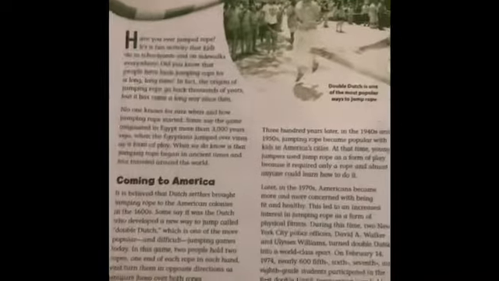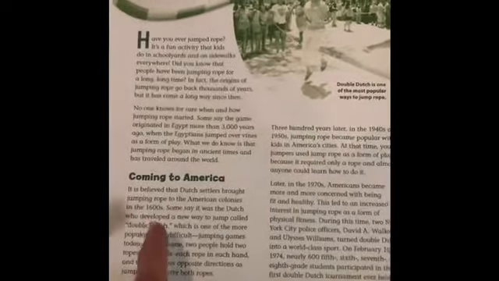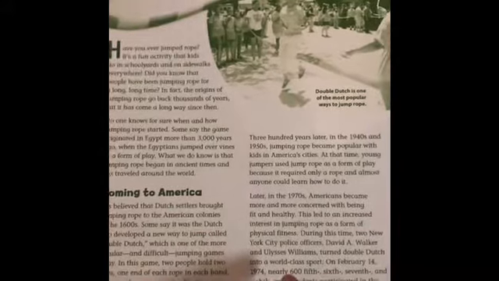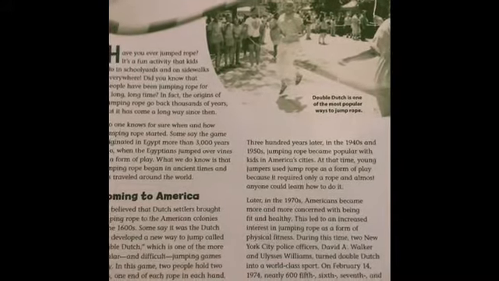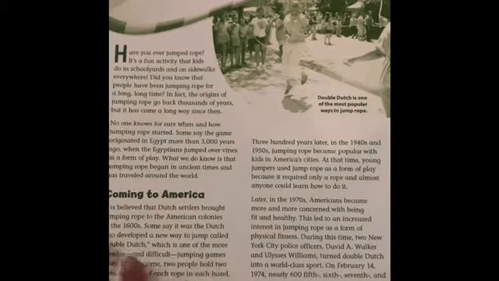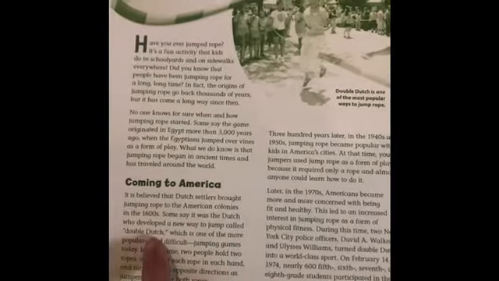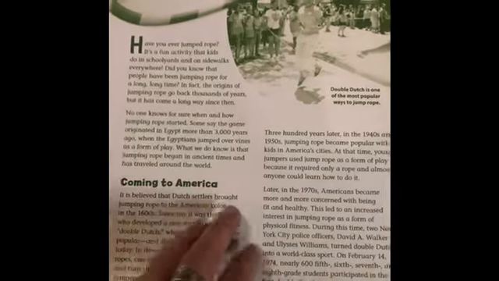So the author here is telling us all about how double dutch came to the United States. It talks about a tournament that was started by two police officers, as well as the invention of double dutch, which we believe came from the Netherlands.